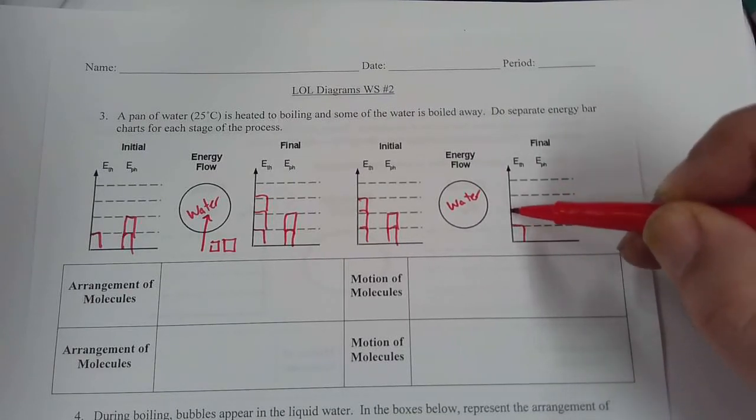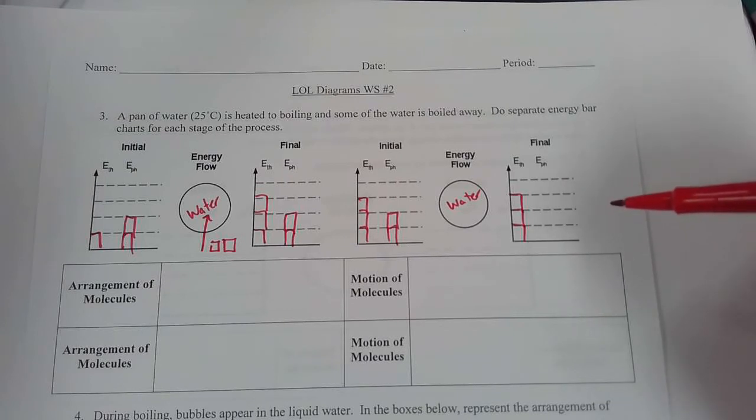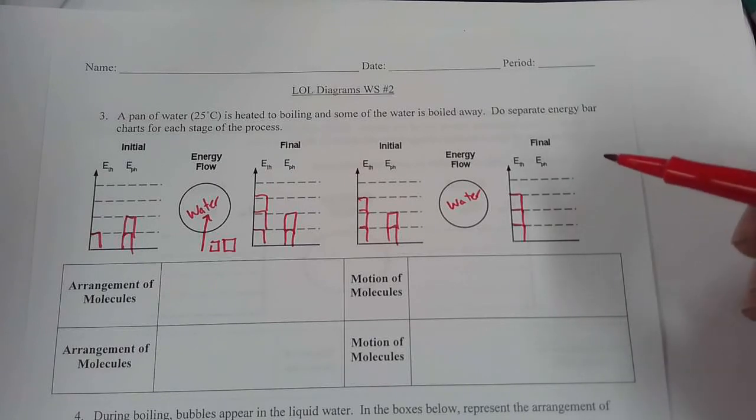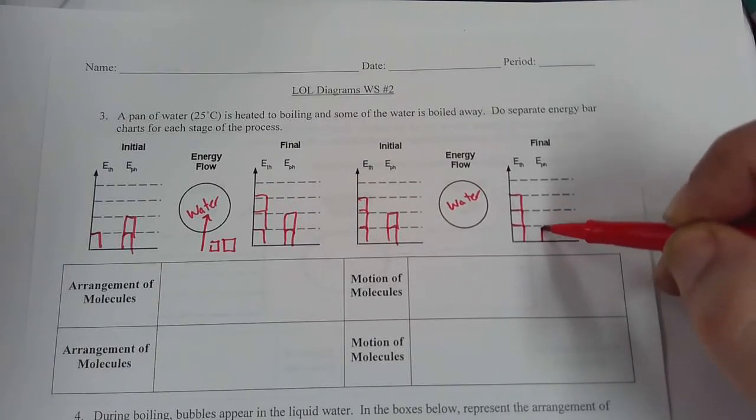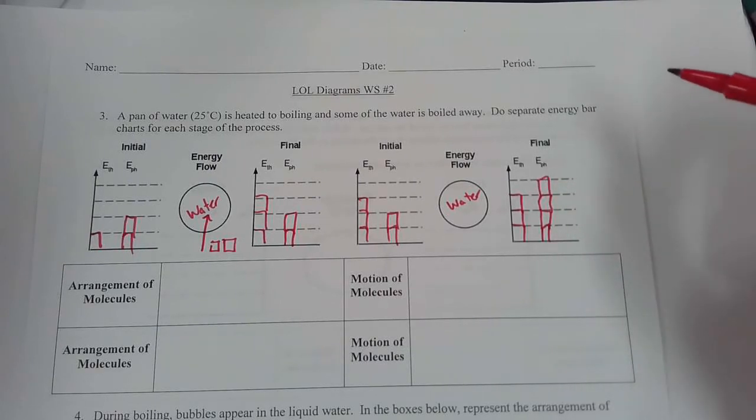No. So we're going to stay at 3 boxes for ETH. Is the number of boxes for EPH going to change when it undergoes the phase change? Yes. What is the number of boxes we use for a gas? We use 4. So we're going 1, 2, 3, 4.